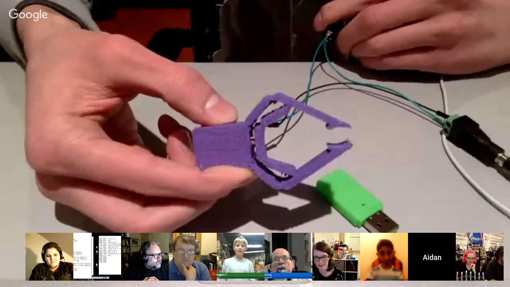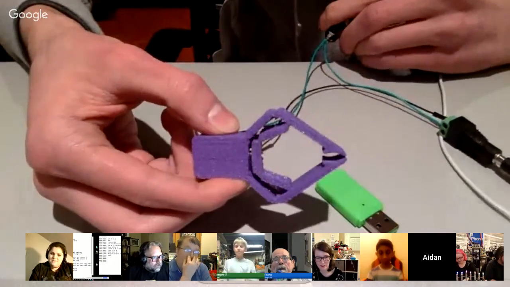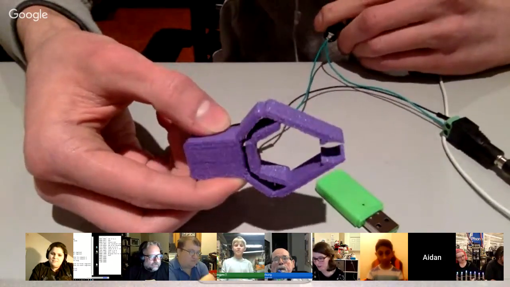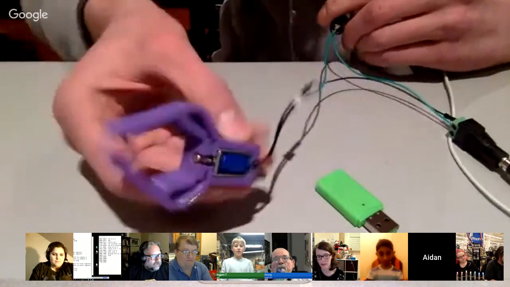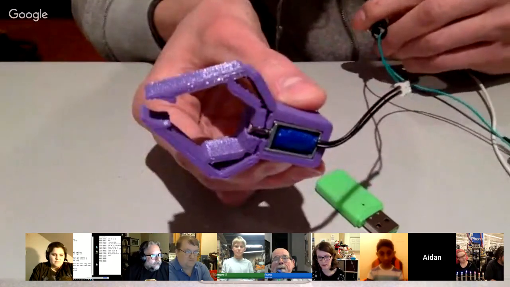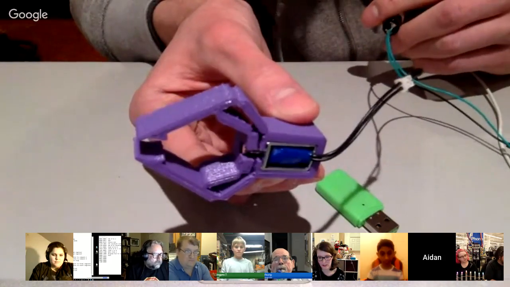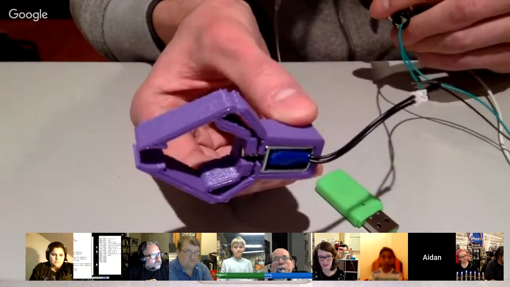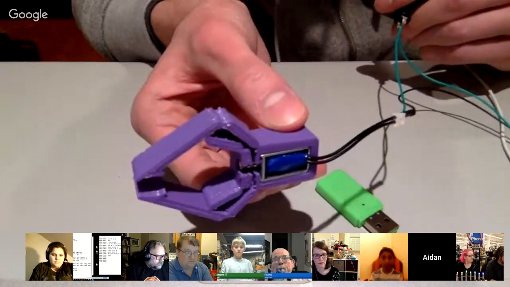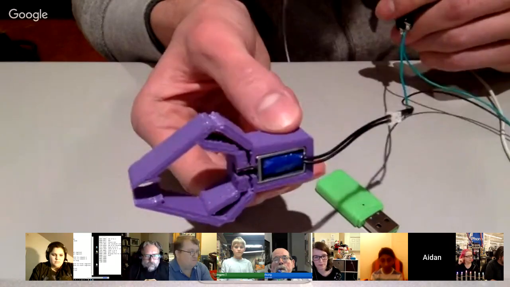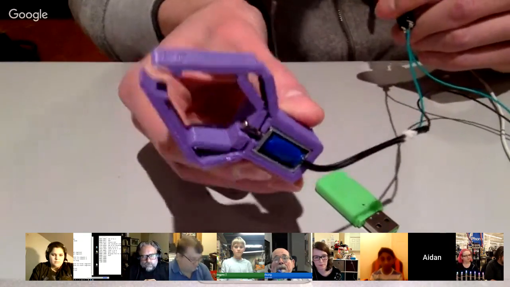It's not super strong and it doesn't have a great range of motion, but those are all things that can be changed through modifying the mechanics of this mechanism, because essentially it's just a bunch of levers attached to each other, and it's 3D printed as one part, so it's really simple to make, and it's only one electrical component, so it's easy to control.